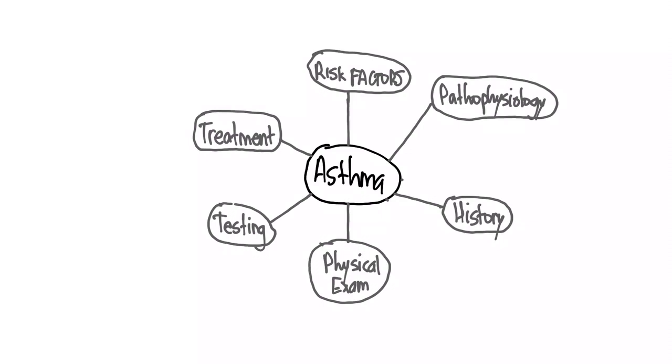So typically when I think about a disease, I think about it from probably these 6 different perspectives. What are the risk factors involved? What is the pathophysiology that's causing this disease? What kinds of things can I expect to see on the history? What might I be looking for? What might I find on physical exam? What are some testing modalities that I would use for this? And how am I going to treat it?